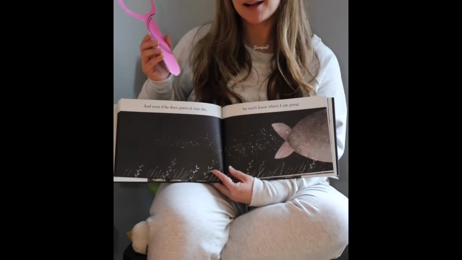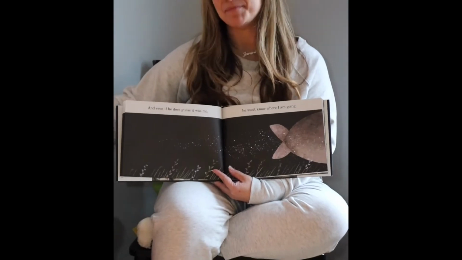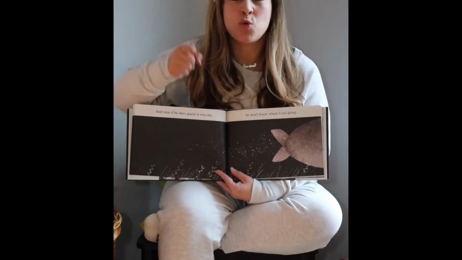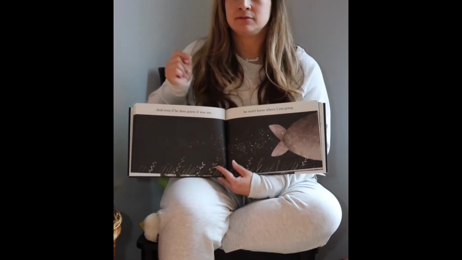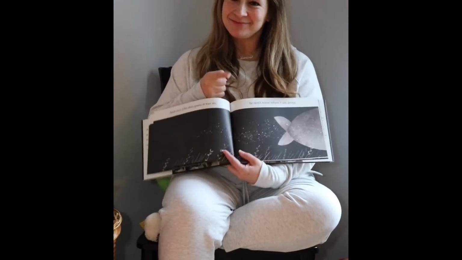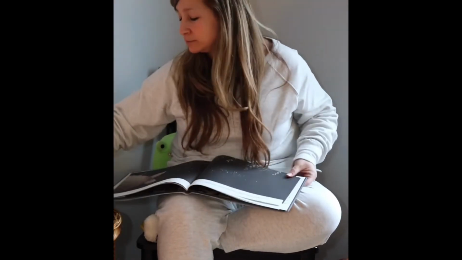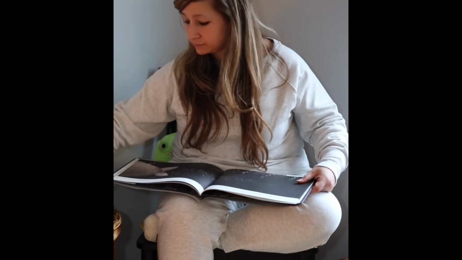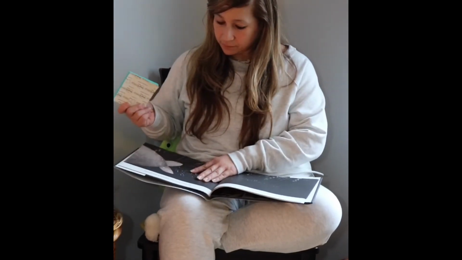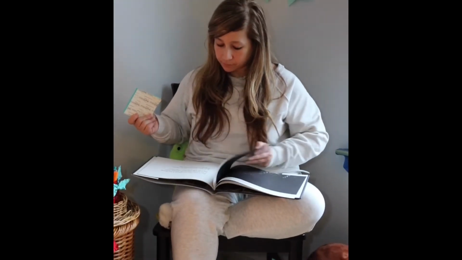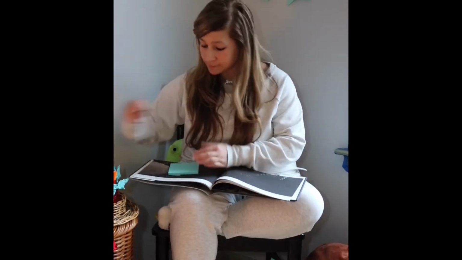Can you infer? I can. I think he's headed toward that little fish. Is that what you were thinking? Let's write it down. Do you have your Post-its? Because you can write it down too.